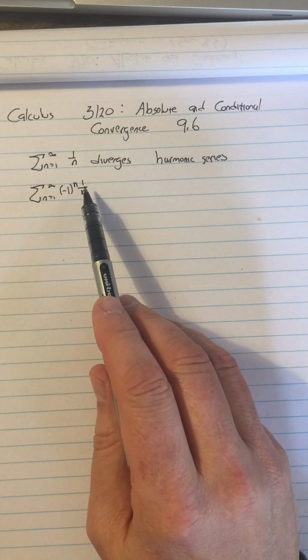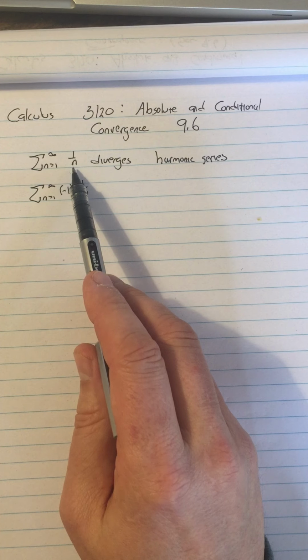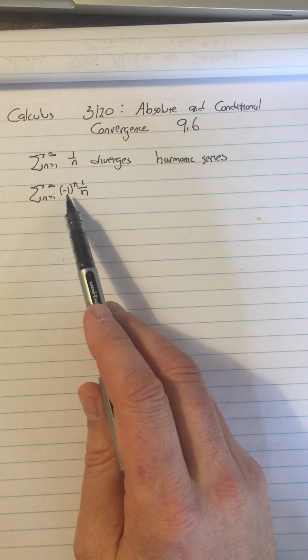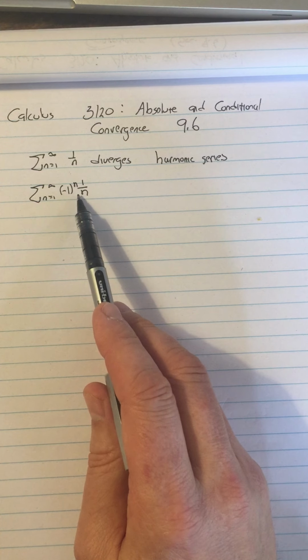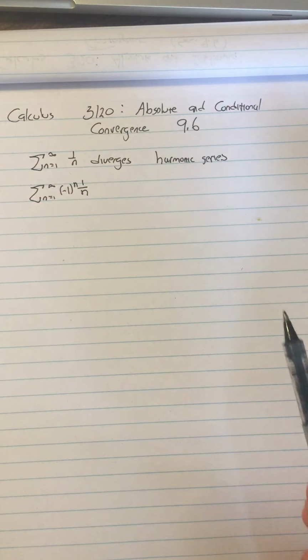If you compare them, this first one is going 1 plus 1 half plus 1 third plus 1 fourth. This one is starting at negative, so it's negative 1 plus 1 half minus 1 third plus 1 fourth minus 1 fifth, etc. So this one's alternating.